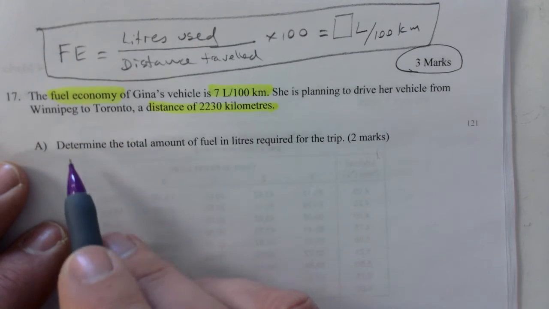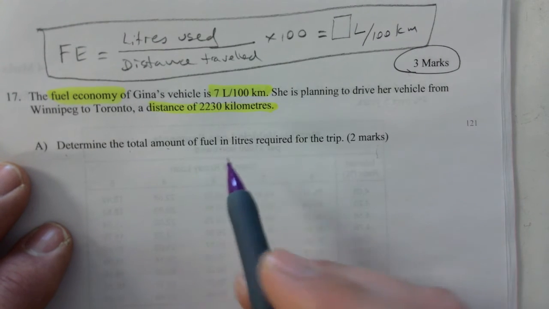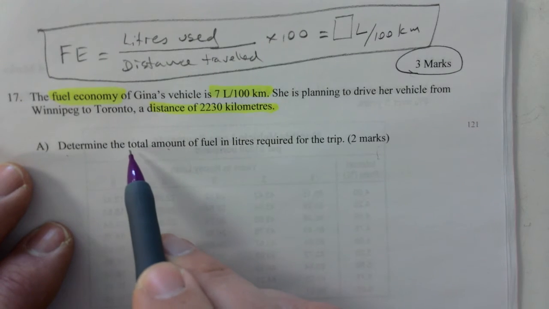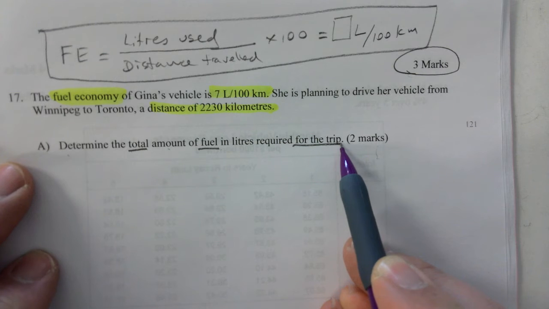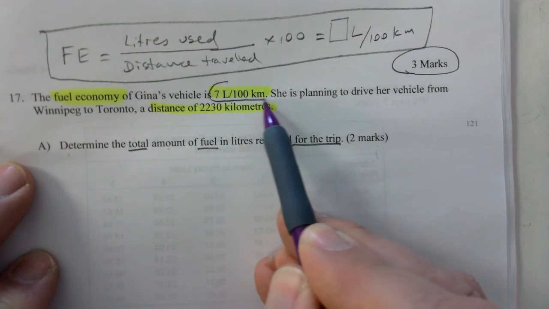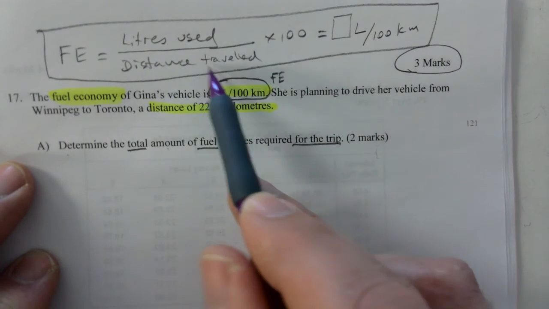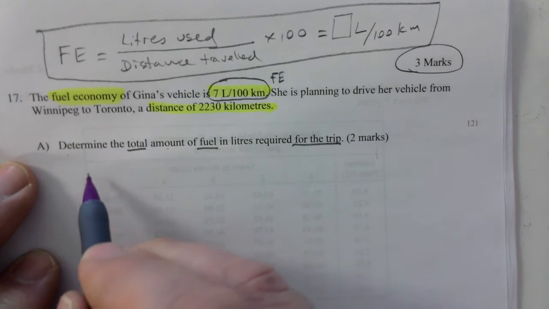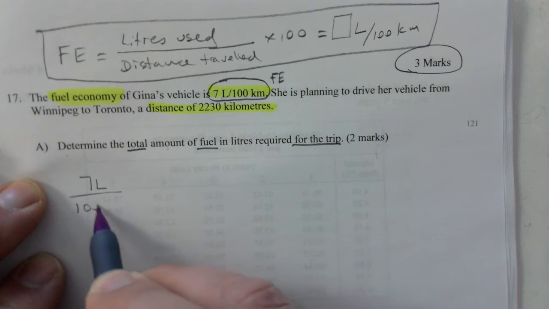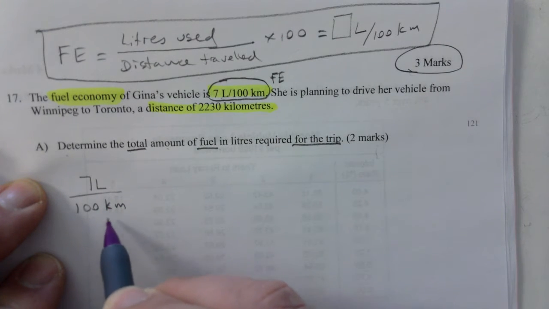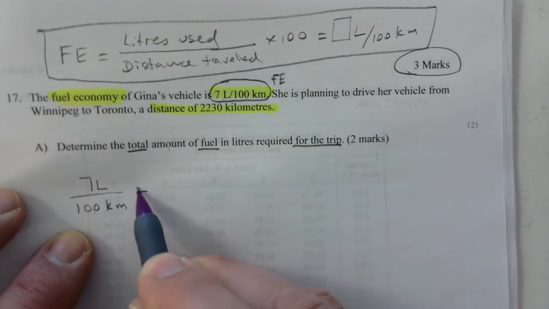This is to calculate the fuel economy, okay? Determine the total amount of fuel in liters required for the trip. So total fuel for the trip. How would you do that? Well, you are given the fuel economy, right? This is the fuel economy already, so you're not going to have to calculate it. So take that and start with it. 7 liters used for 100 kilometers drive. So if you were to drive 100 kilometers, you're expecting 7 liters to be used for that stretch.